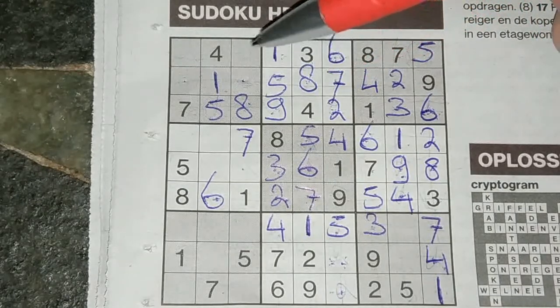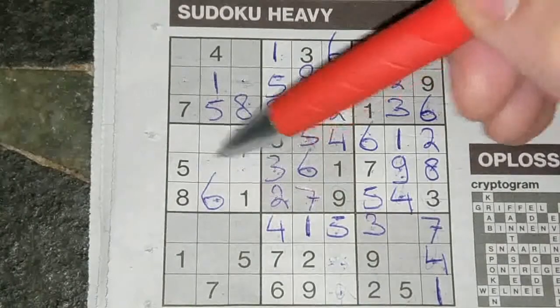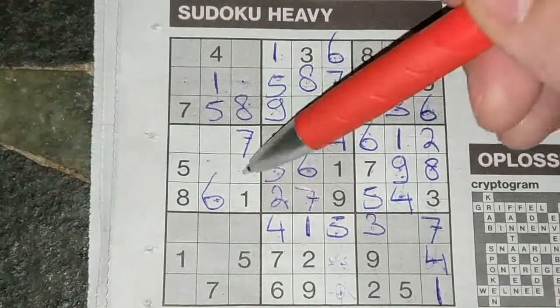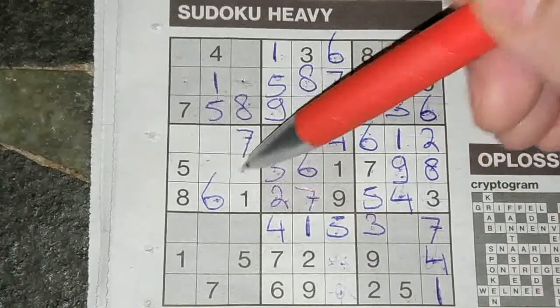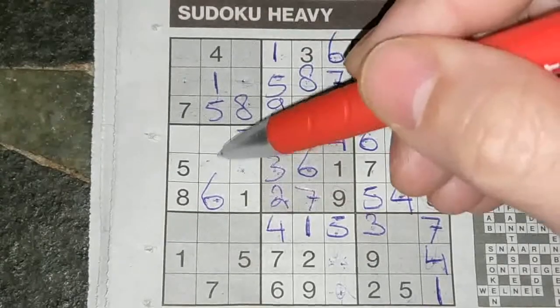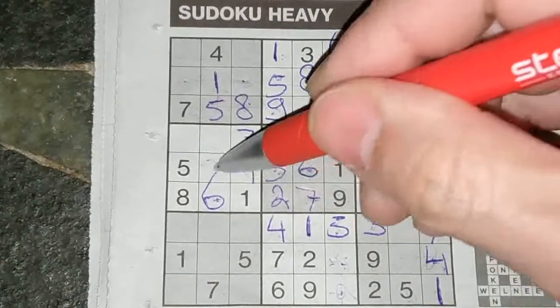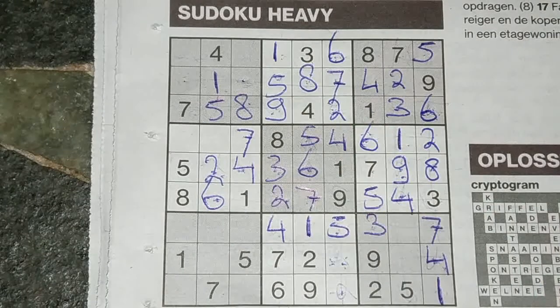2 missing numbers in the middle row. For the numbers 2 and 4, we have a 4 there, so no 4 here. 4 should be here and the 2 goes there.